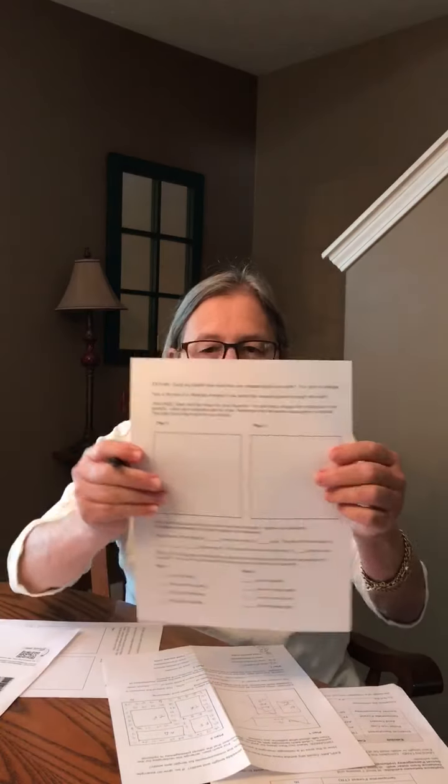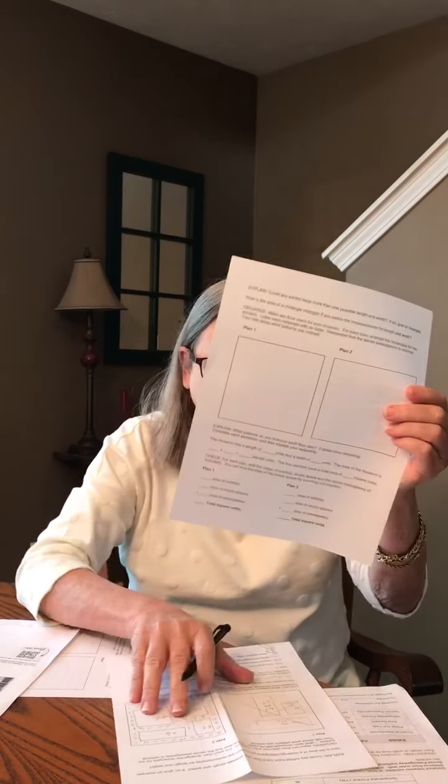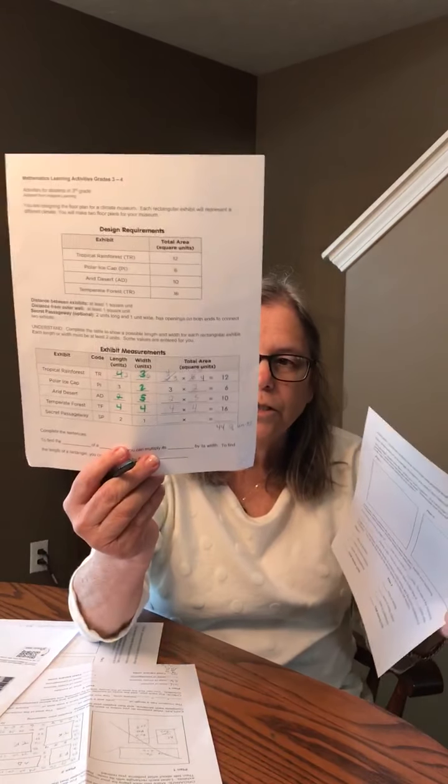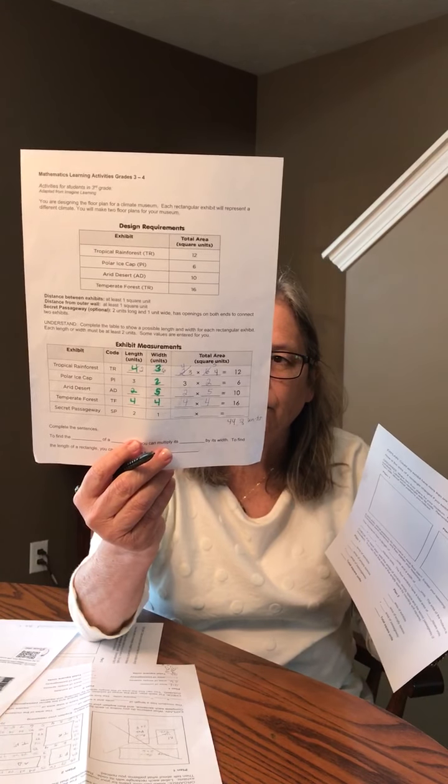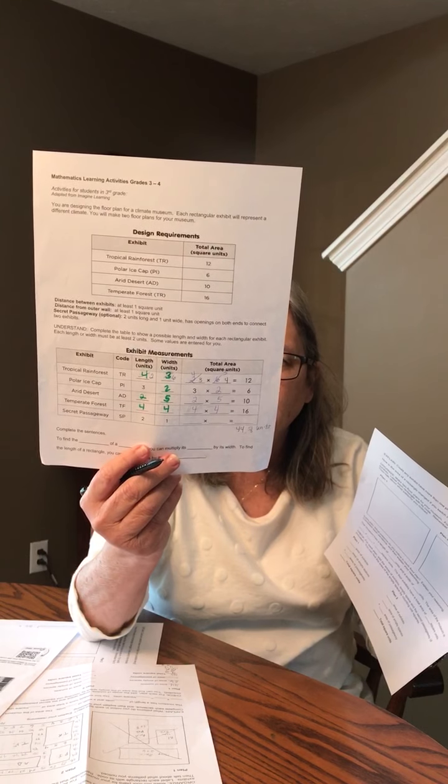So what I want you to do, I want you on your paper, you should have this filled out, and then here I want you to change the direction, interchange your lengths and your widths. So you're going to move the 4 over to the width and the 3 over to the length, and then draw those out.